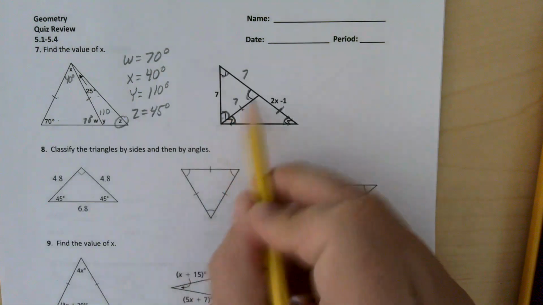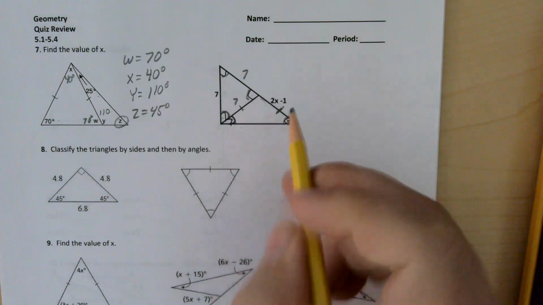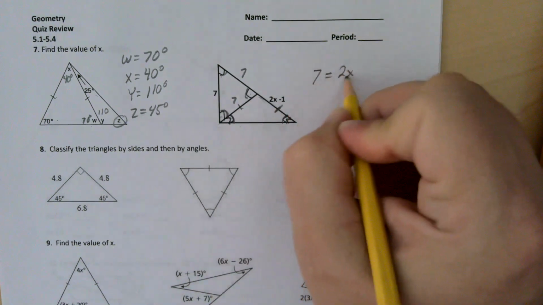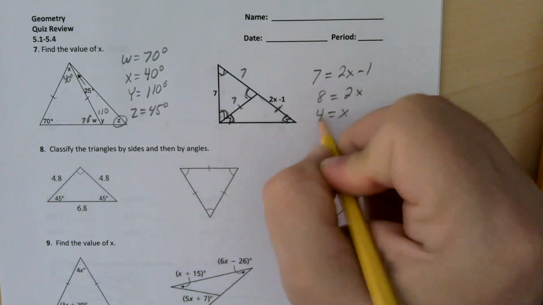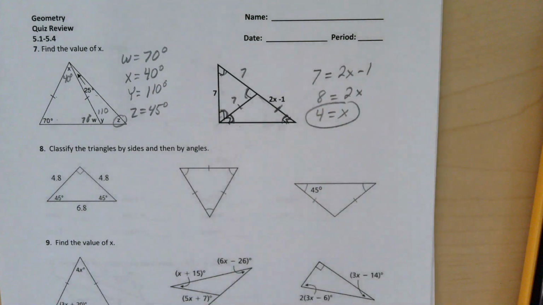We know this side has to be 7. We know this has to be equal to 7. And that's a super easy problem to solve. That forces x to be 4. So again, look at the clues that are given.